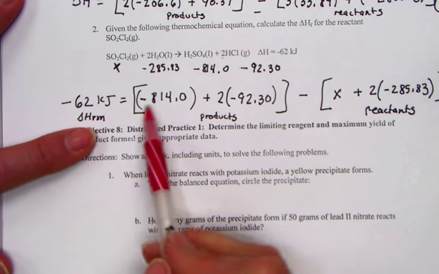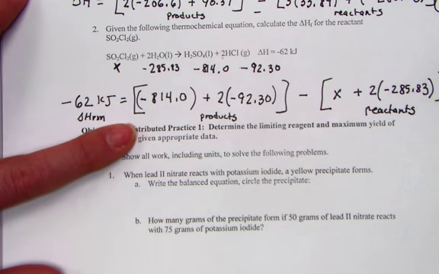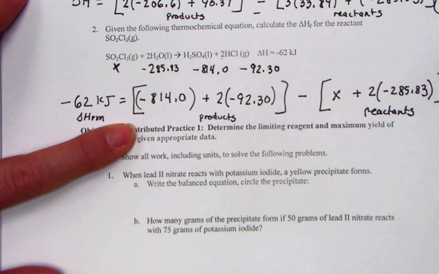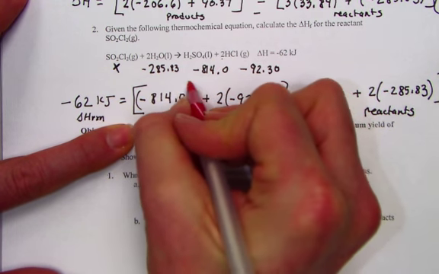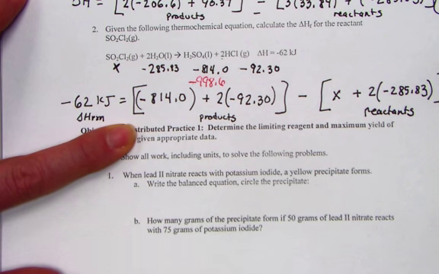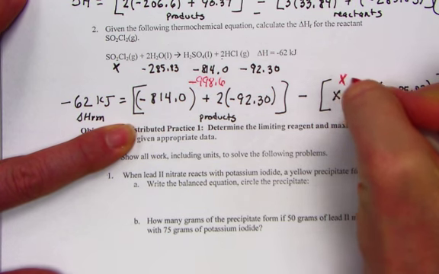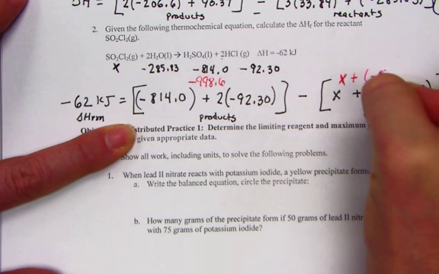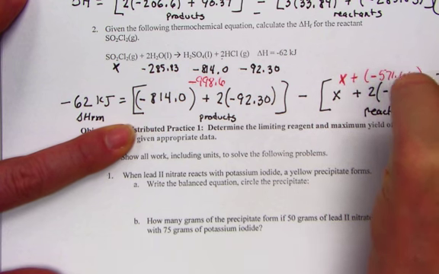I'll start by simplifying what I can inside of the brackets. I'll start with the product side. Negative 814 plus 2 times negative 92.3. I'm finding negative 998.6 to be the value of the product so far. 2 times negative 285.83 simplifies the reactants to be X plus a negative 571.66.